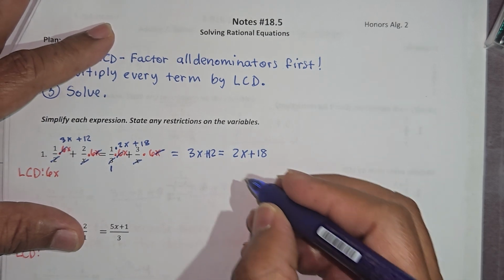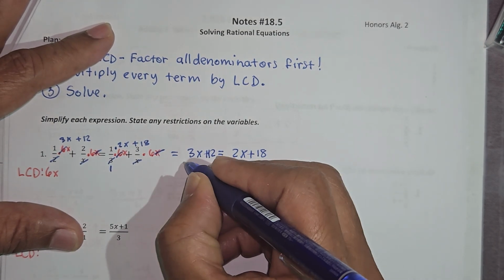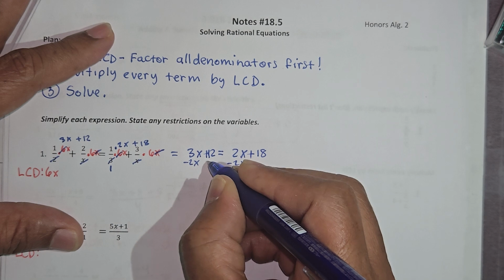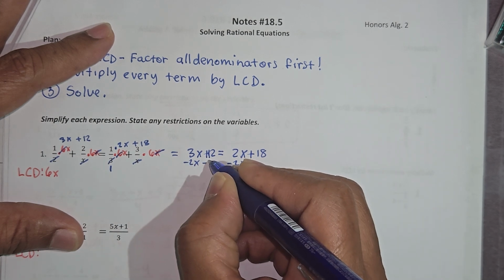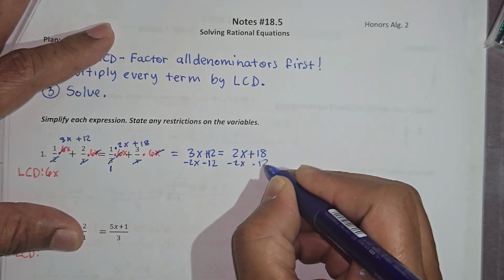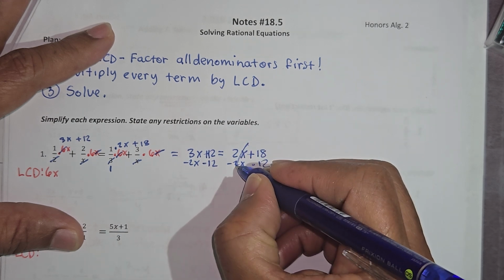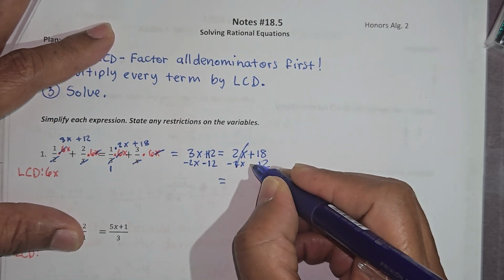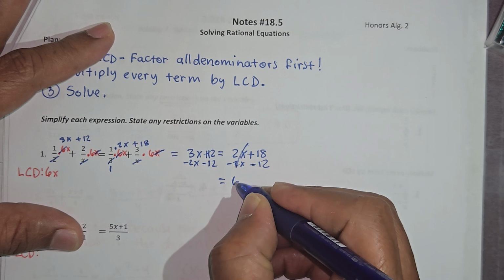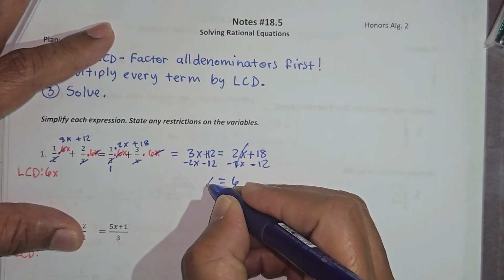Then solving for x, I'm going to subtract these two x's, and I'm going to bring this 12 to this side. So subtract the 12 from this side and also from this side. So then no x is left here, and on this side we have 18 minus 12, which is 6, and 3x minus 2x, x.